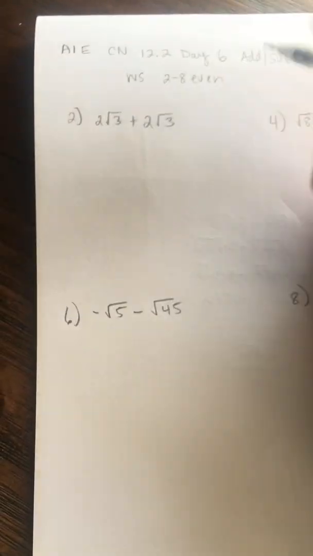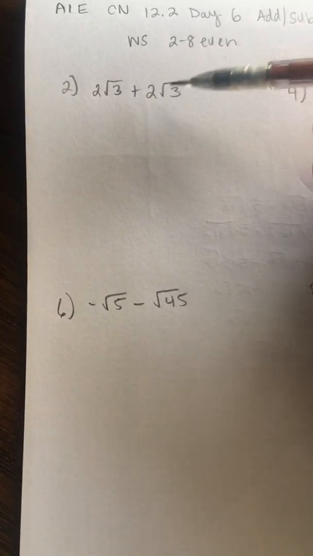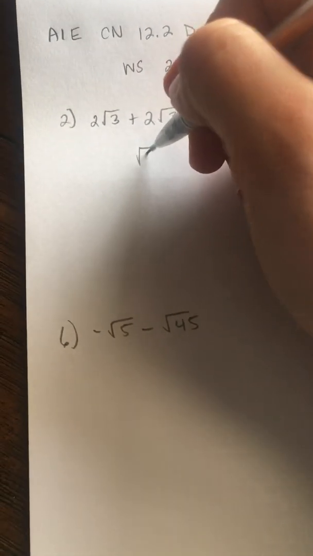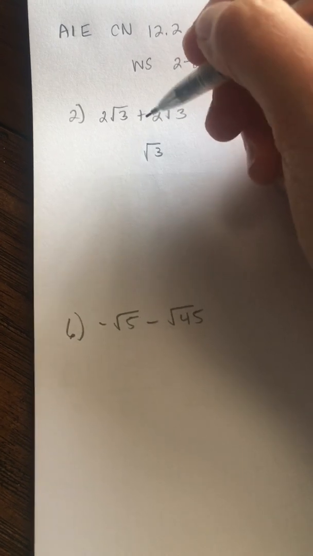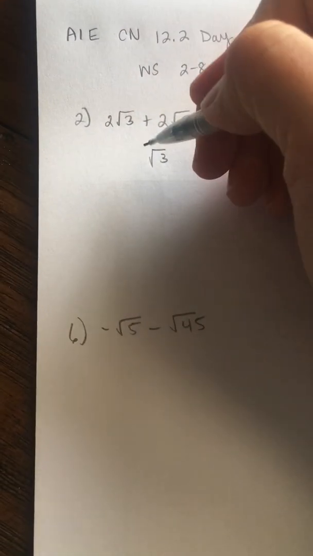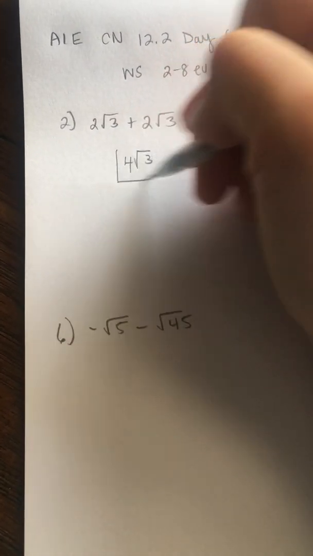Are these like? Yes, because I see a root 3 and a root 3. The root 3 piece is the like. I add the numbers out front. Why am I adding? Because it's plus. 2 plus 2 is 4 root 3.